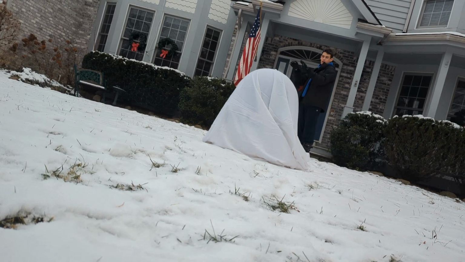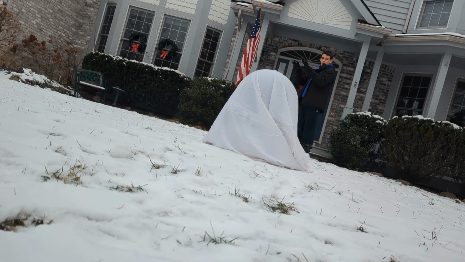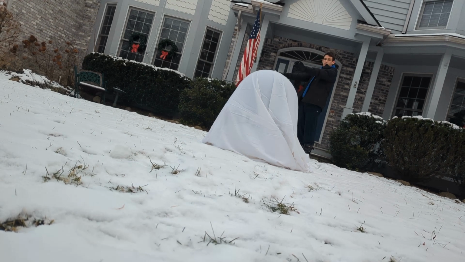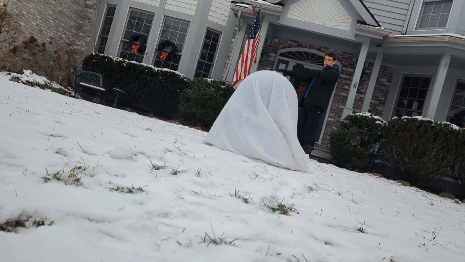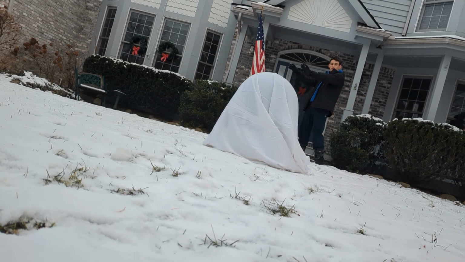My igloo is complete. It is 3 meters wide by 1.5 meters high, and that means there's 2 meters of space inside, which is enough space for me to lie down in. I'm gonna go lie down now.